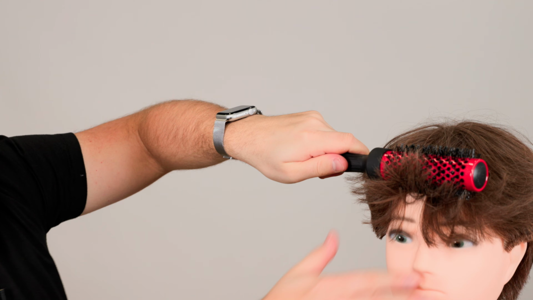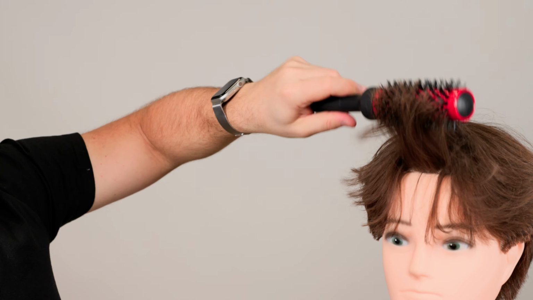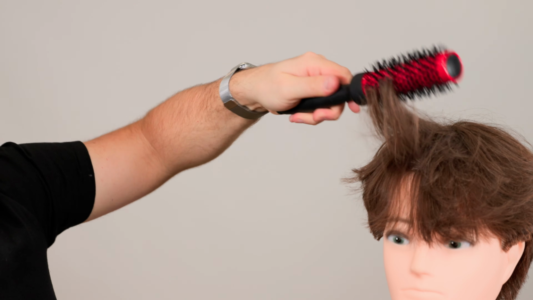And you can see it wraps the hair around the barrel perfectly, and this is all you really need to get this style as far as a brush goes, all right?